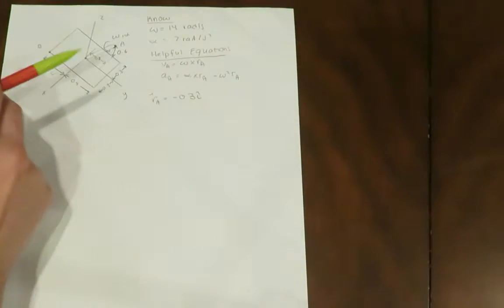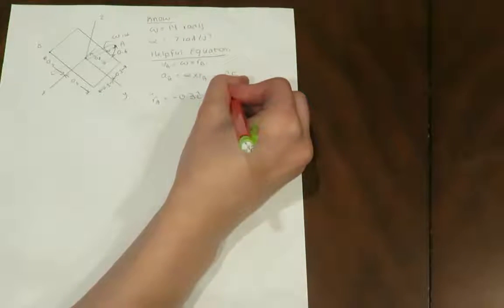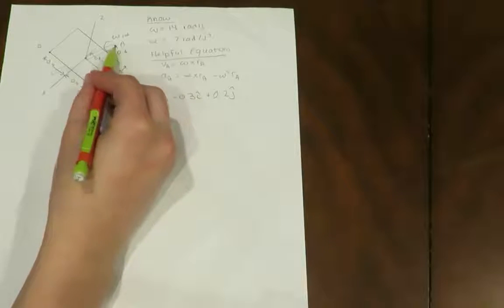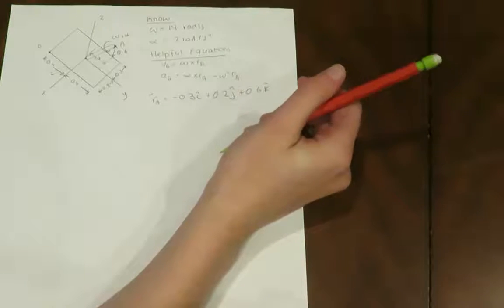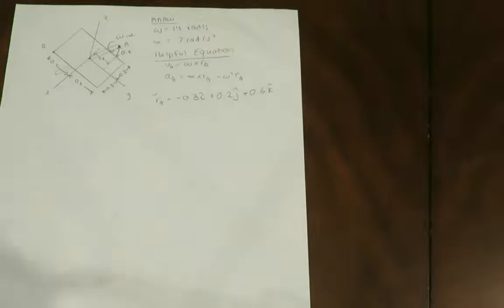And if we look at the y-axis, which is coming out here, A is positive, and it is 0.2 j hat. And finally, if we look at the z-axis, we see that A is also positive in z, and it's 0.6 k hat. So this is our r_A, with respect to the origin. But we know omega and alpha in terms of A, and we want to translate that information to the origin. So we're going to turn omega and alpha into vectors by multiplying them by a unit vector. So first we have to get our unit vector.